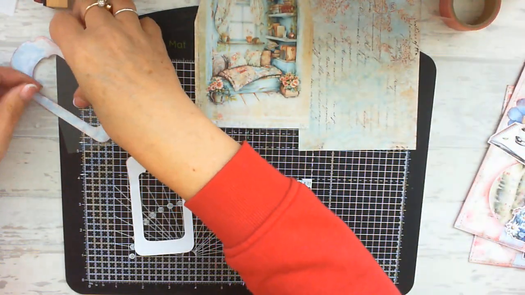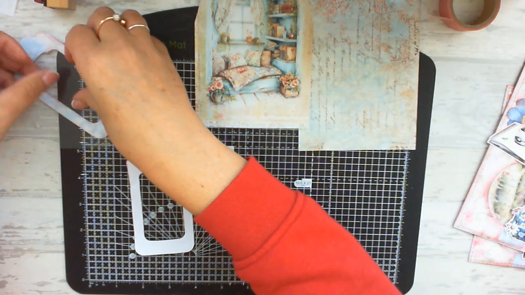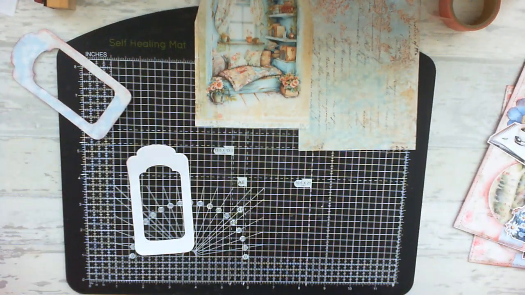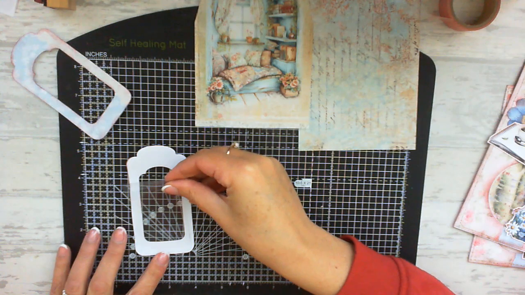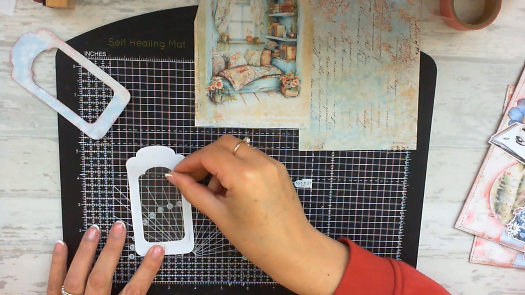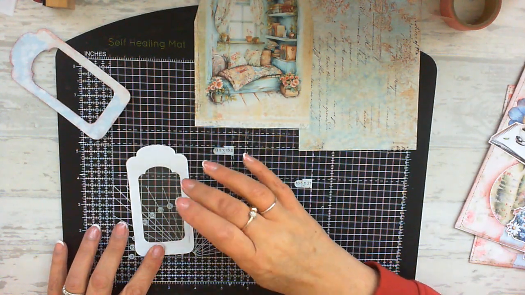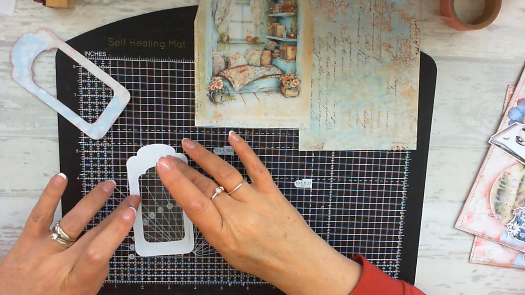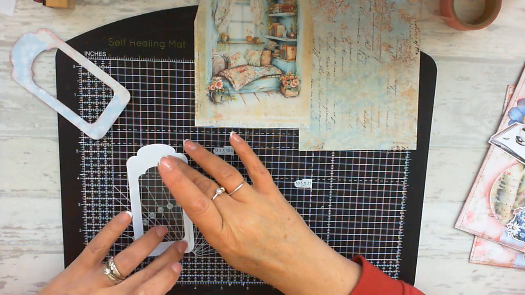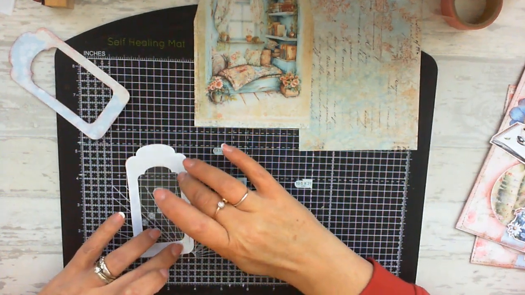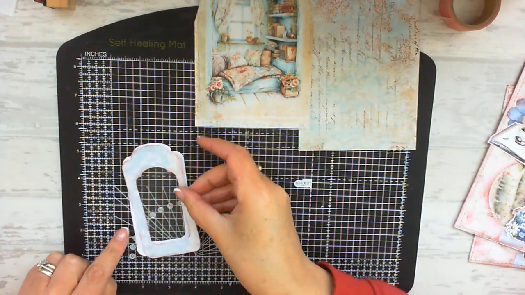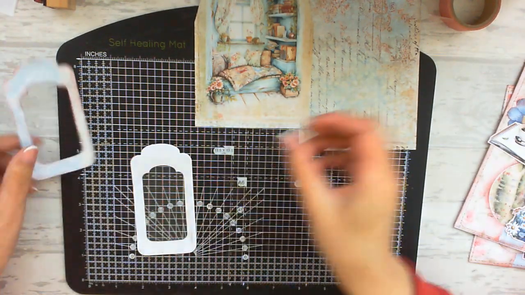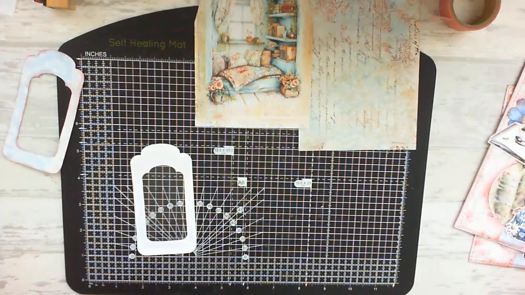Put my acetate in place, like that. Gently press down where I know the glue is. And now I'm going to put that front piece on, so I'm just going to glue all the way around there.